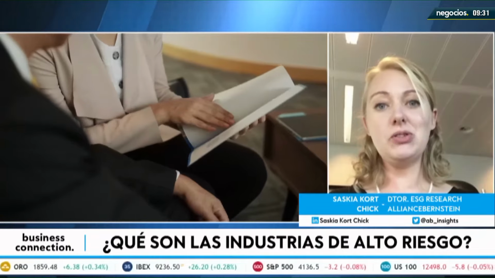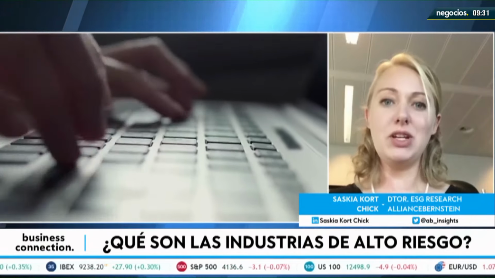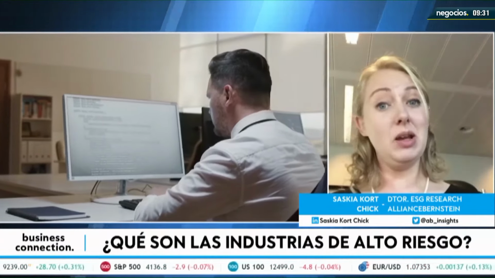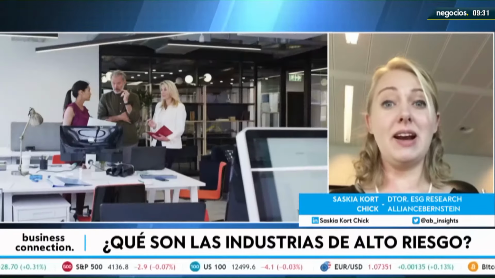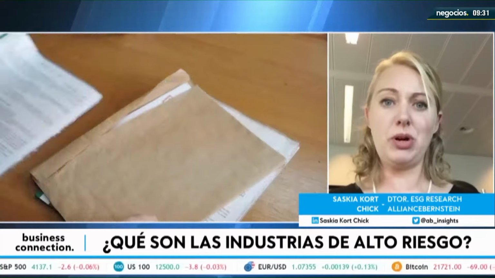And I think it's important to understand that you then need to identify how companies on an individual level are managing these risks. Just because you're a company in the apparel industry doesn't necessarily mean that you're really poor at managing these practices. And that's really what our investment process is focusing on.